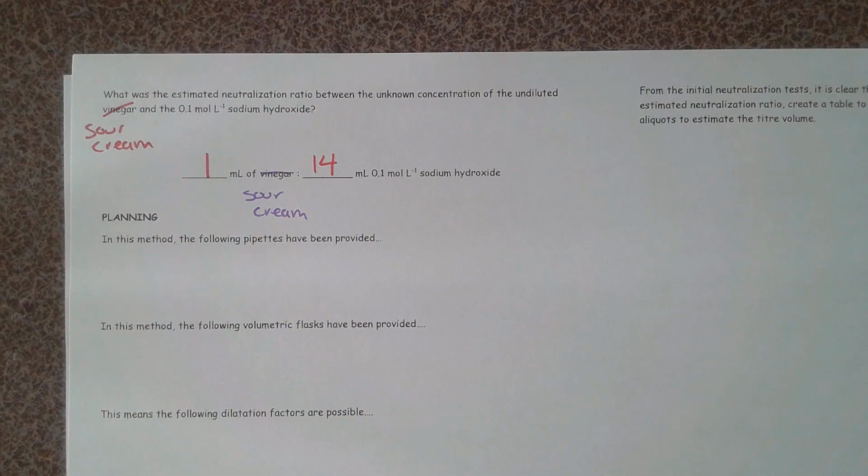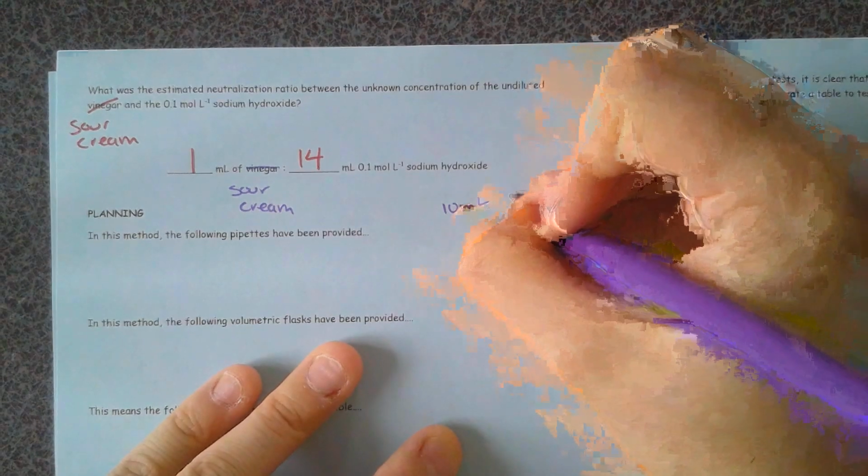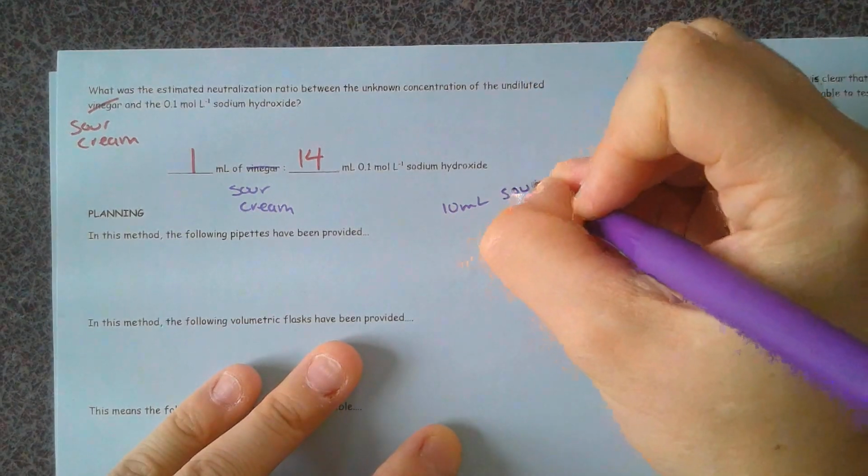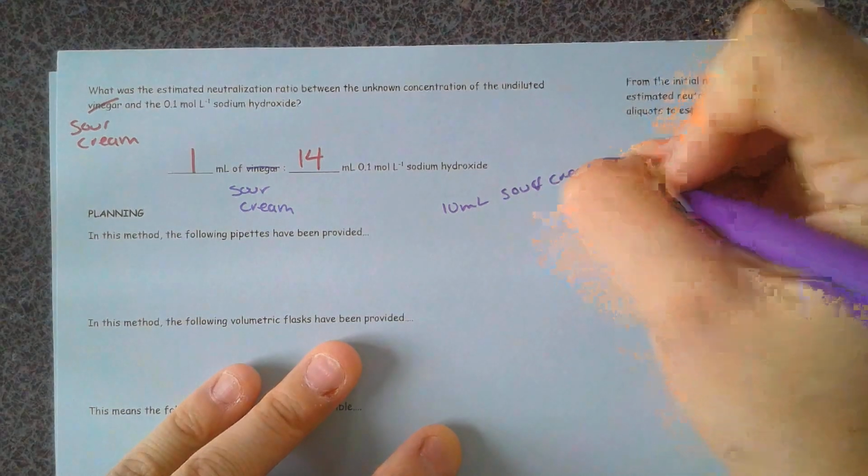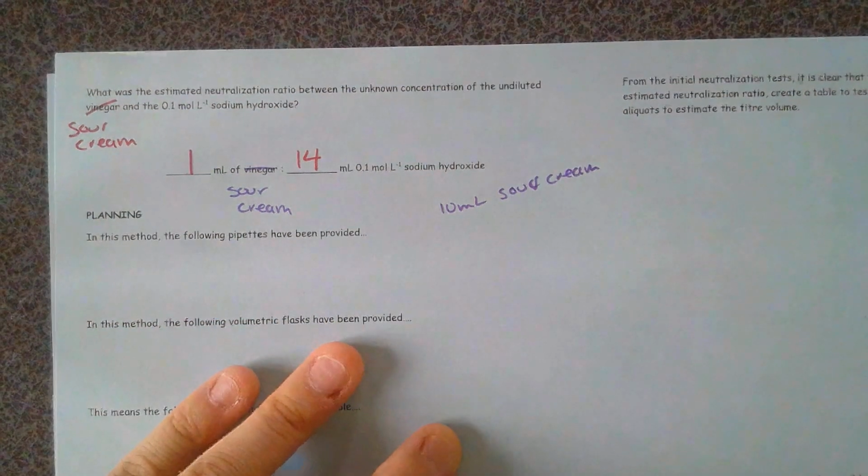So if I was trying to do a titration with the smallest pipette I have, which is 10 mils, how much sodium hydroxide would I need in my burette, in theory? If I had 10 milliliters of my sour cream, how much sodium hydroxide would I need to neutralize that? 140.